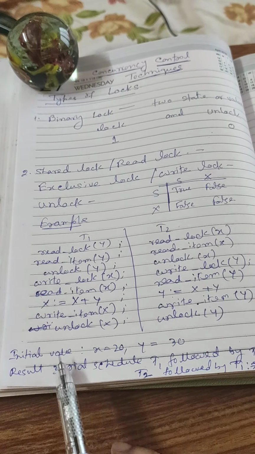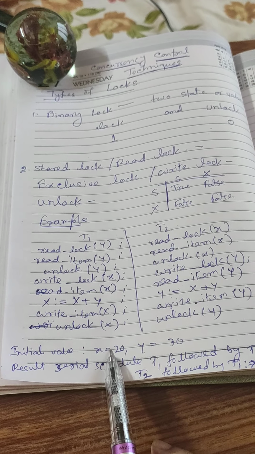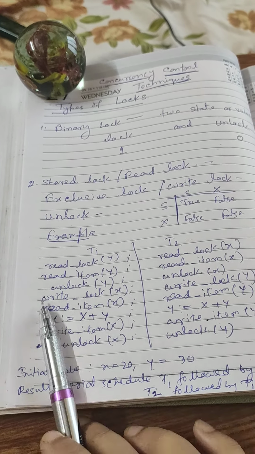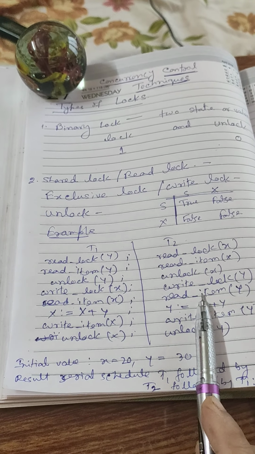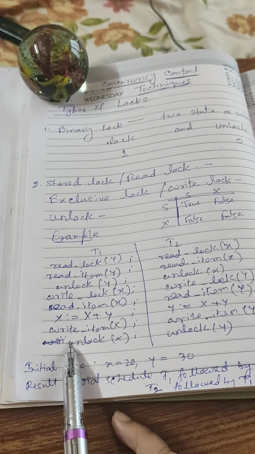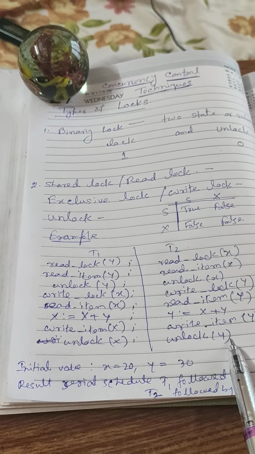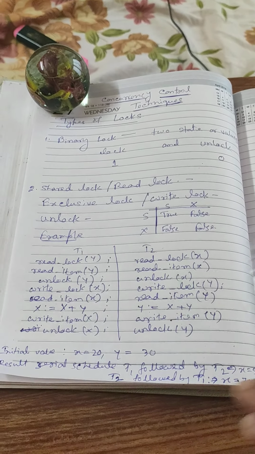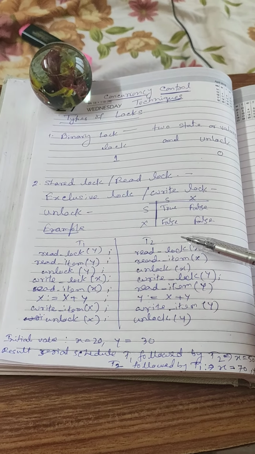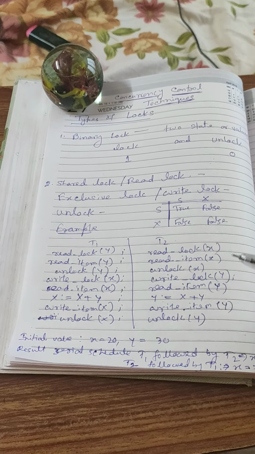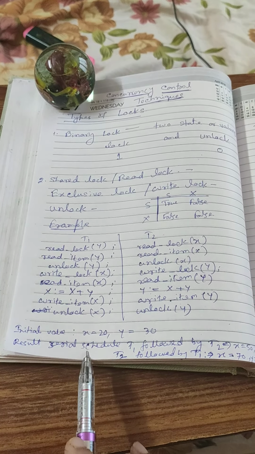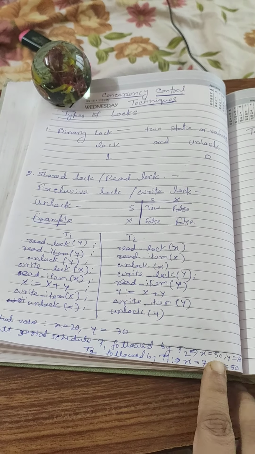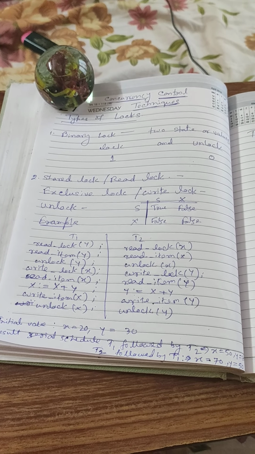Now the question is, this is one example of read lock and exclusive lock, how we can apply it in transactions. Now if we give initial values X equal to 20, Y equal to 30, then if these two transactions happen, the result of X written is 50 and the result of Y written is 50. But actually, if the two transactions happen serially, then if T1 is followed by T2, the value of X will be 50 and Y will be 80.